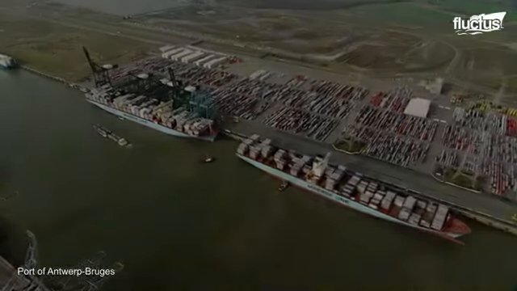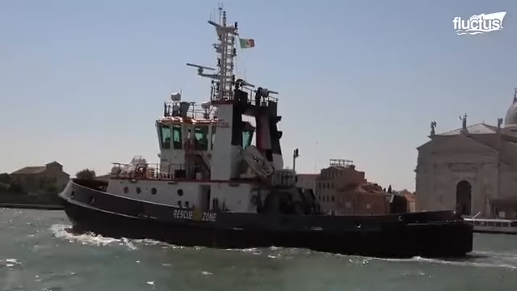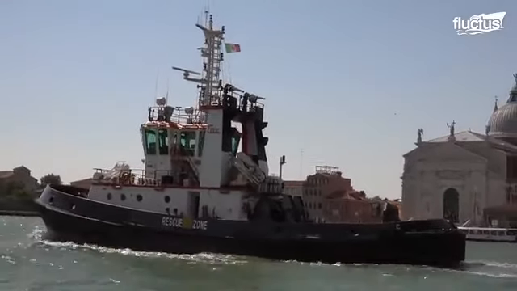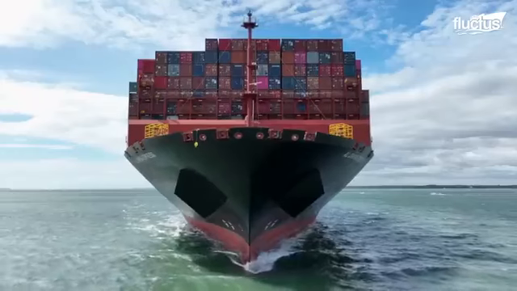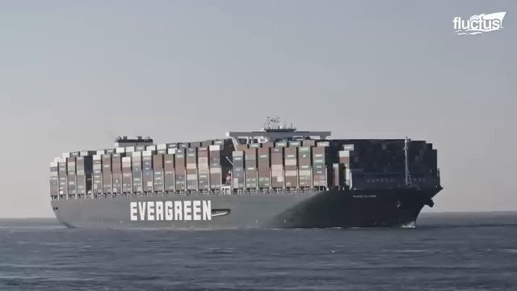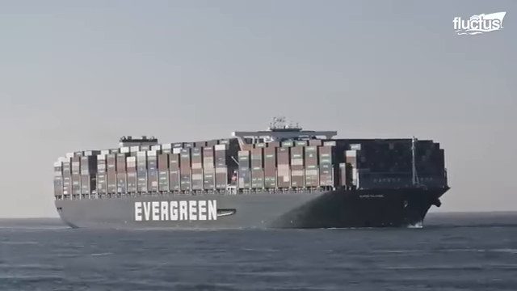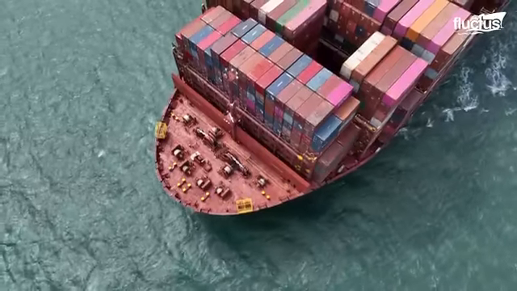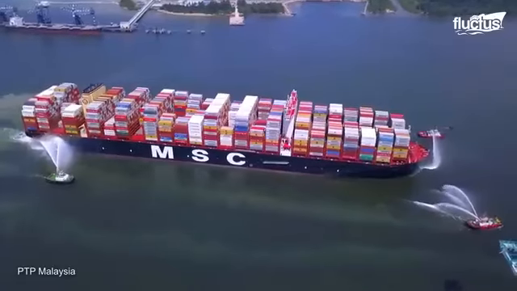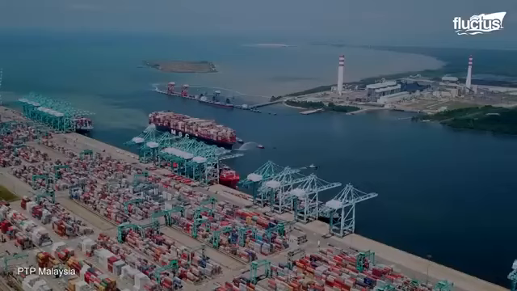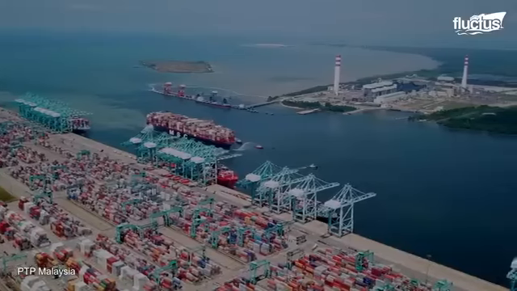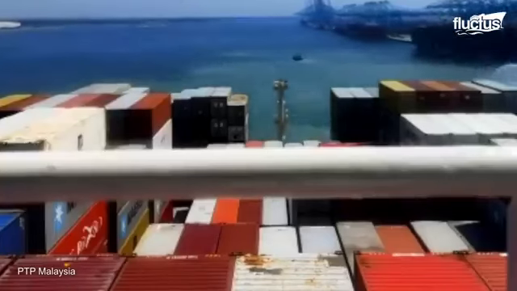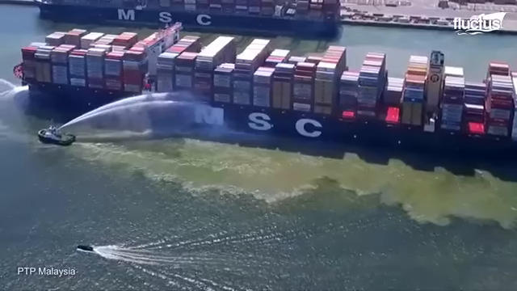But this couldn't have happened without the help of tugboats. Though container ships are ultra-large, their big size imposes some restrictions. As the container ship approaches the port, tugboats hurry to maneuver her. Their size means they can't move in shallow waters or narrow channels safely.